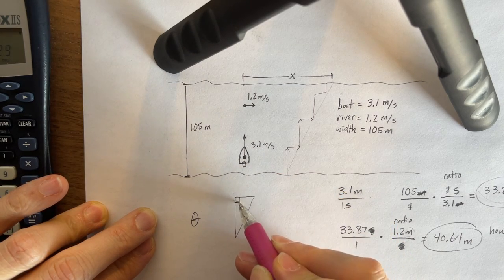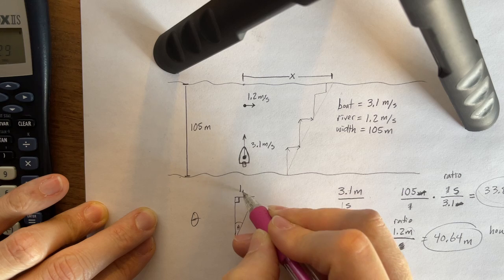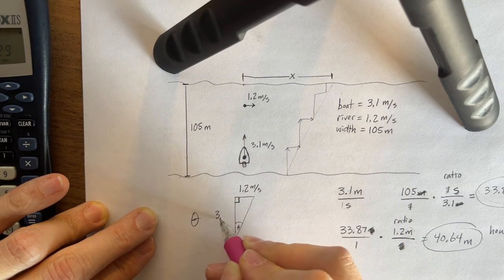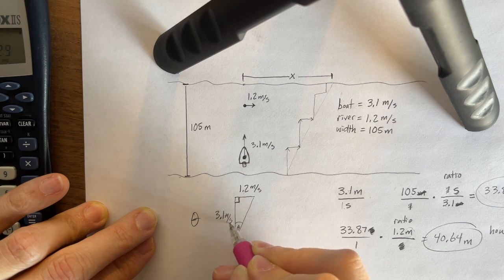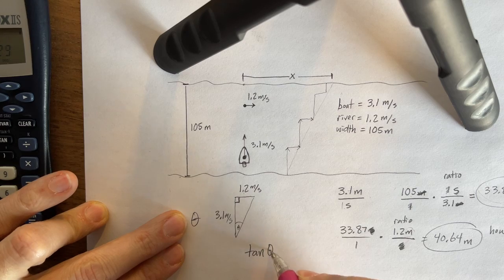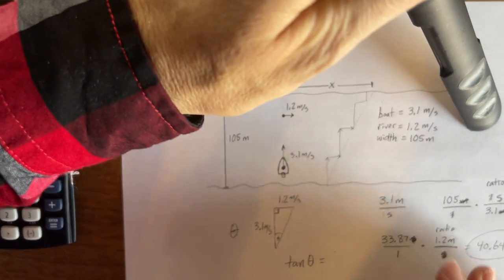If this is a right angle, and this is the angle we're trying to find right here, we know the opposite is 1.2 meters per second, and the adjacent is 3.1 meters per second. So that means tangent of theta is equal to opposite over adjacent, right? If you remember SOHCAHTOA.